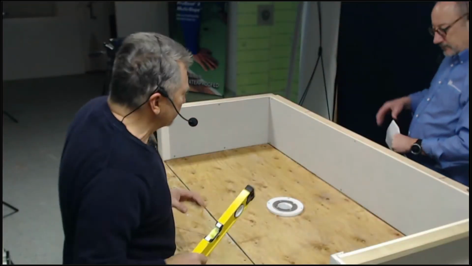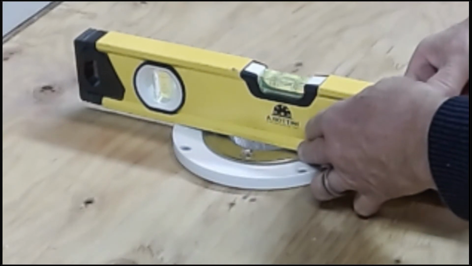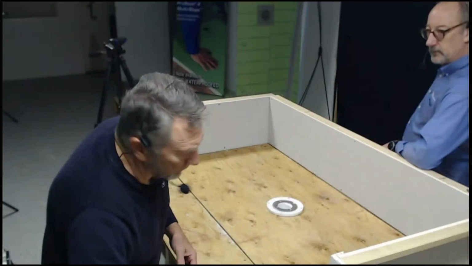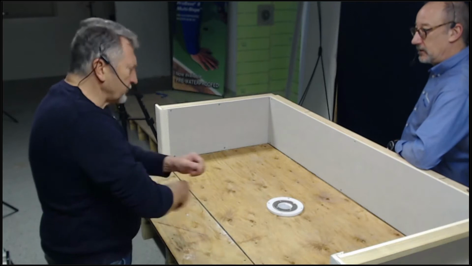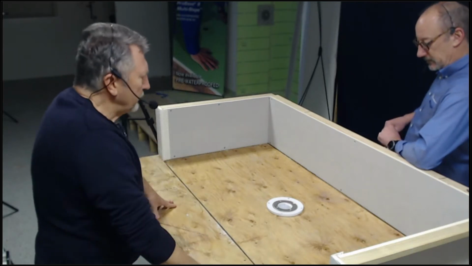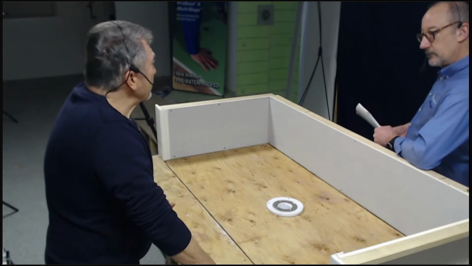Now I'll lock it down into place using 4 screws. Take a level, just confirm that that's level. And now my strainer will be level. It's secured down to that substrate now. So from there, we're ready to install our base.